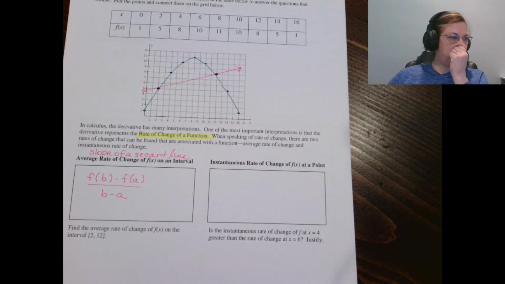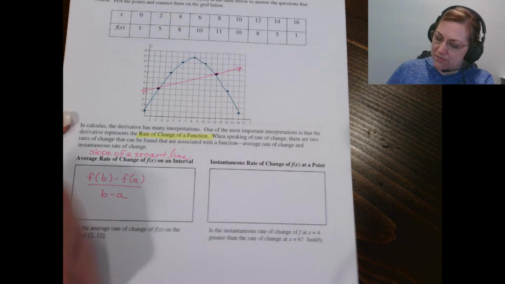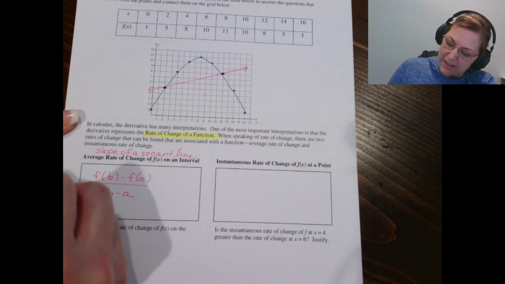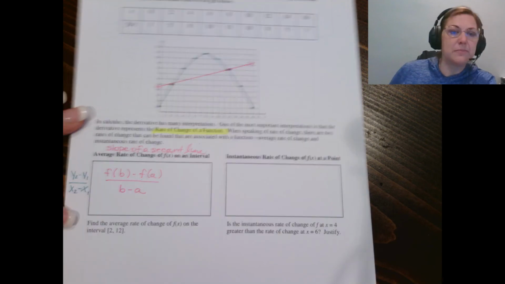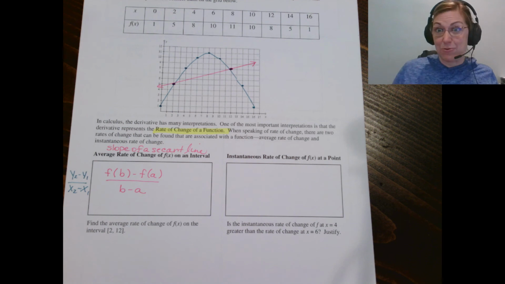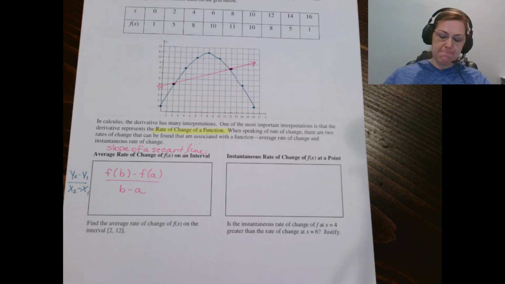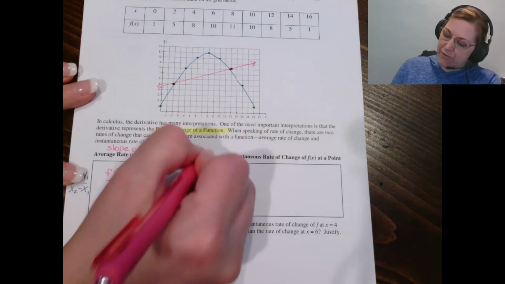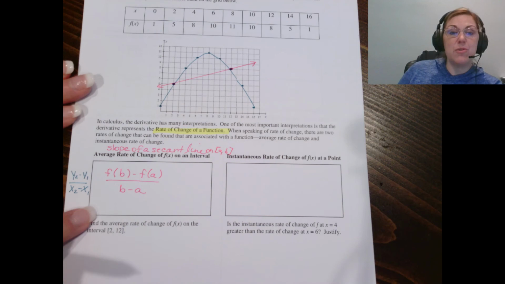And I hope that looks very, very familiar. May not look familiar in this form, but possibly like this, you've seen it. It's slope, right? It's algebra 1 slope. But when we do it with a secant line on an interval from A to B, then our slope really looks like this.